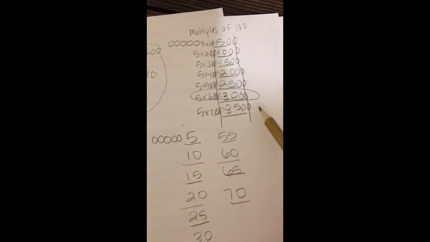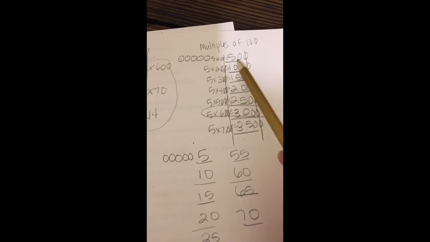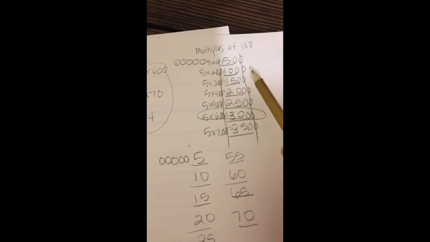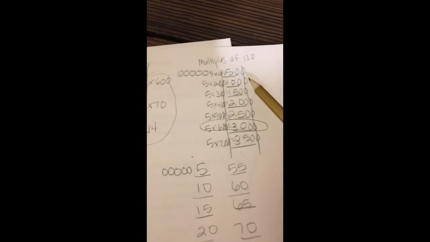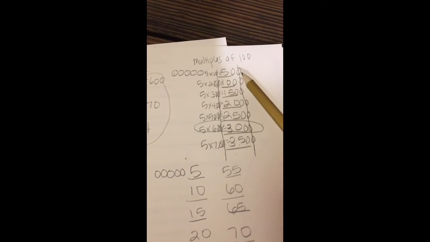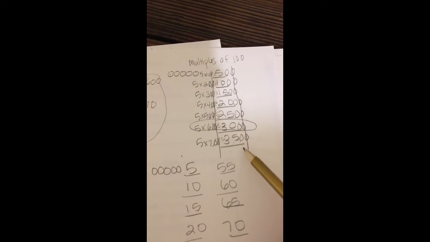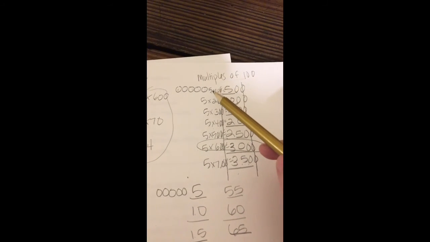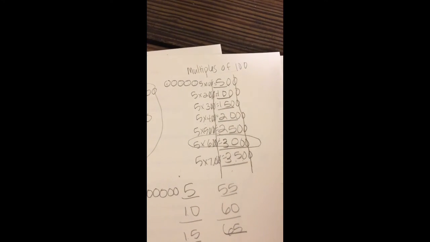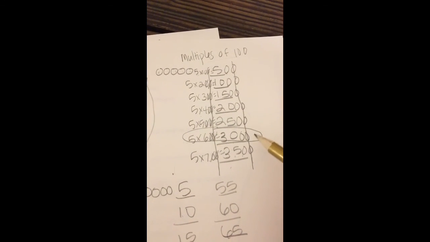Okay, so this is what you're doing. You're coming up with your multiples. You draw your bubbles. And when it has 2 zeros, it's times 100. When it has 1 zero, it's times 10, 20, 30. So if you make your bubbles, then you can use it for your 100s, erase or cross out your zeros, and then you can use it again for your 5 times 10, 5 times 20, so you don't have to redo all those bubbles. Okay? I hope that helped. I'll try to do another one for you.